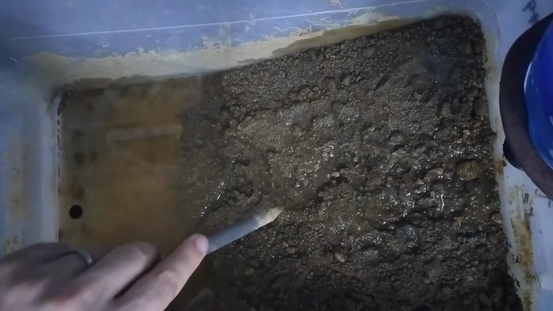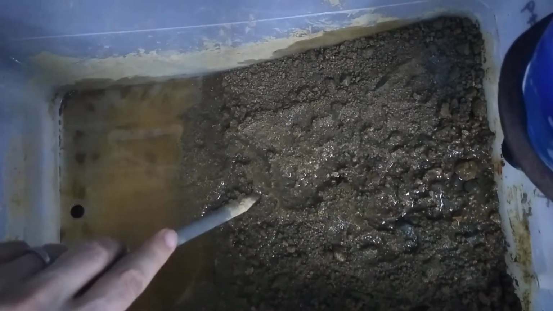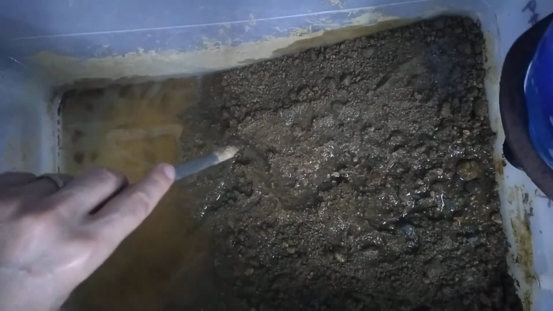Some erosion is still happening here. It's getting deposited in this area, and right now the flow is going down through here.